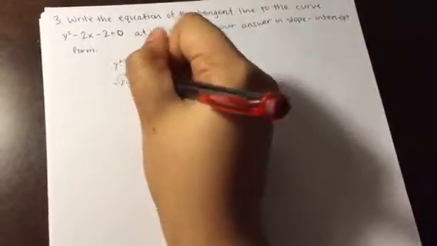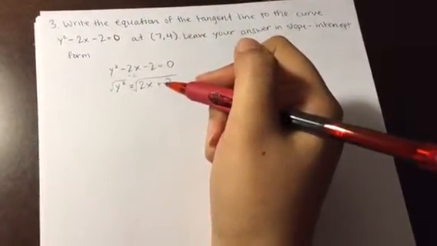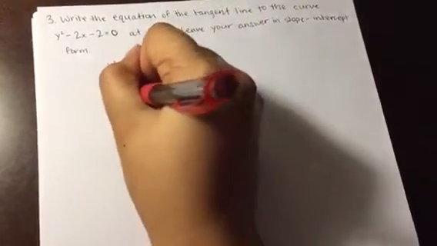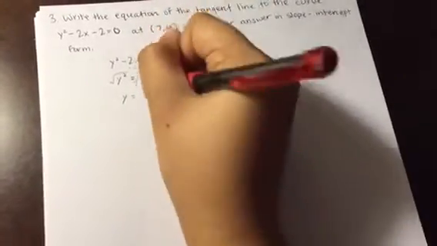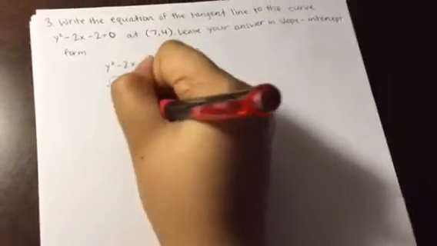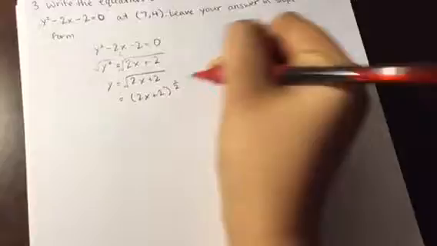And then since this is squared, you'll square root both sides, and that'll give you y equals the square root of 2x plus 2. You can also write this as 2x plus 2 to the 1/2 power.